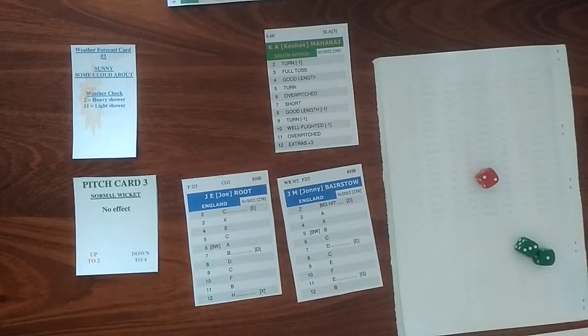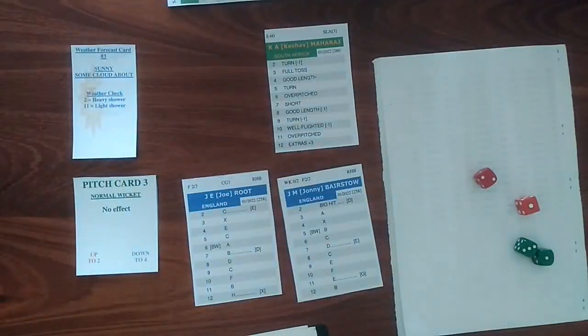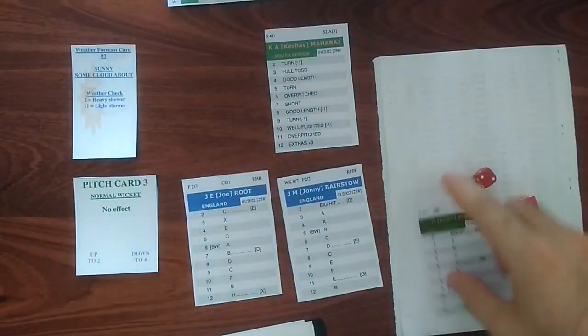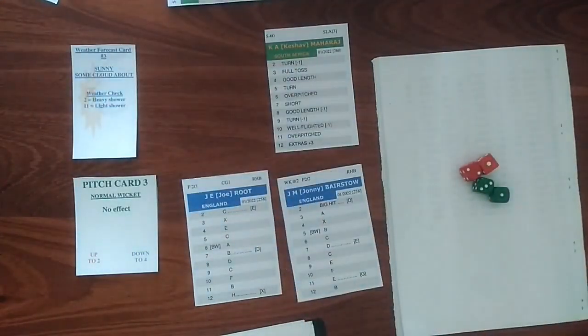Skyer to mid off. So the fielder in close is Dean Elgar. Dean Elgar is a 3 fielder. He needs to be a 4, so that's a catch. You cannot drop that one. Elgar takes the catch, and Johnny Bairstow is done.